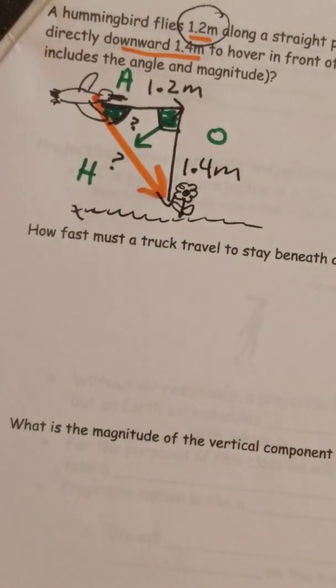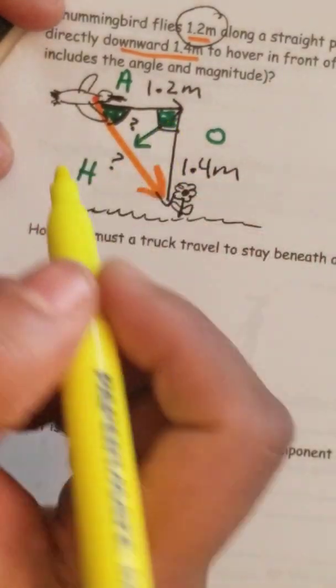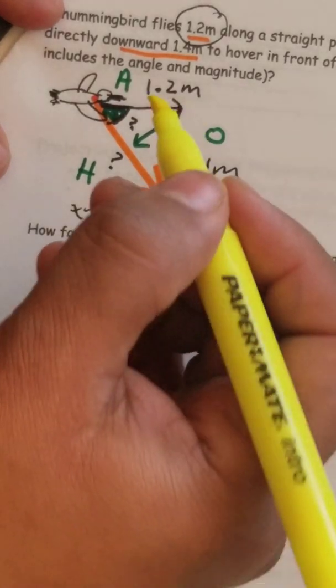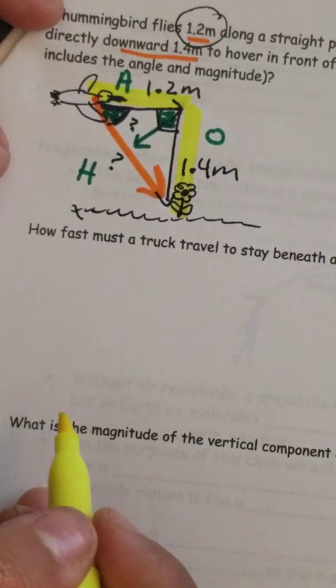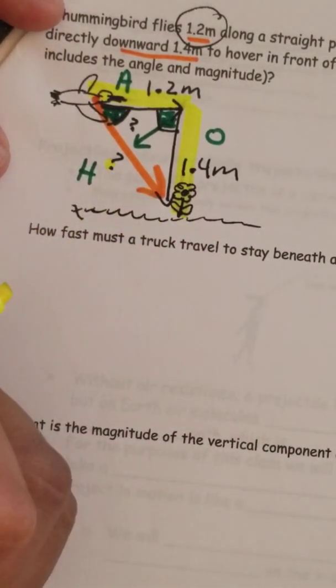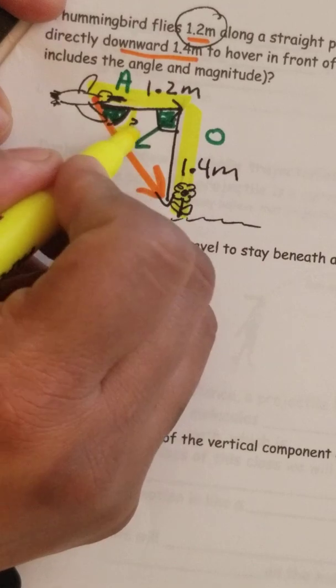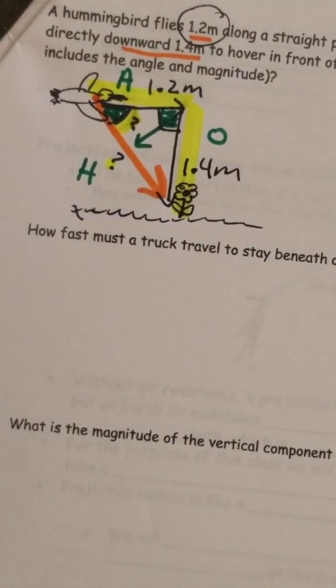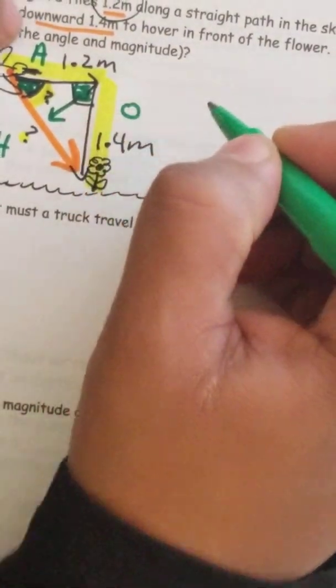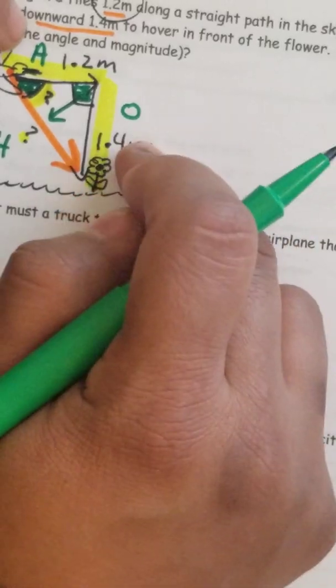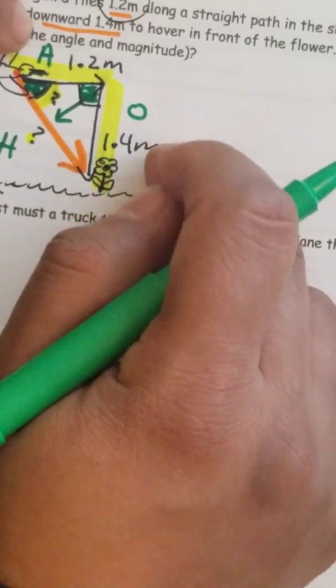I'm going to grab my highlighter, and I'm going to say, what do I know? What is given to me, and what am I looking for? Well, this leg is given to me, and this leg is given to me. I'm looking for my other leg, and I'm looking for my theta. Let's get the theta out of the way. So in this case, I have the A and the O. That's what I do know at this time.